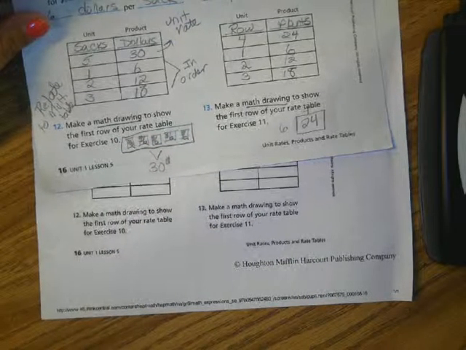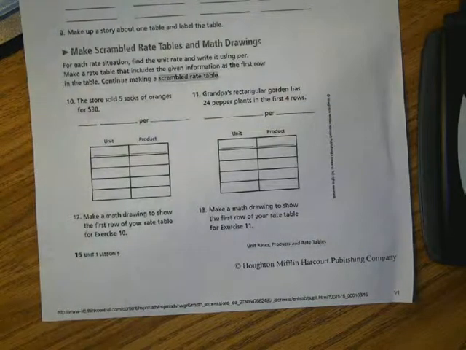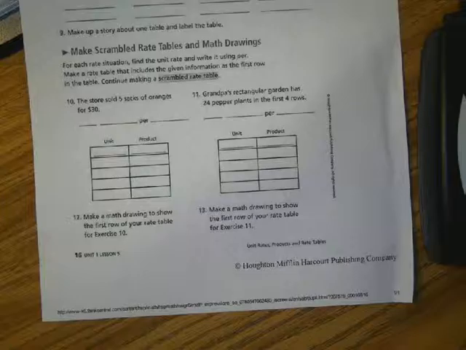Okay? Alright, one question, then we need to start groups. So, for the last one, so it's just showing the math picture. Yes, a math picture about the table.